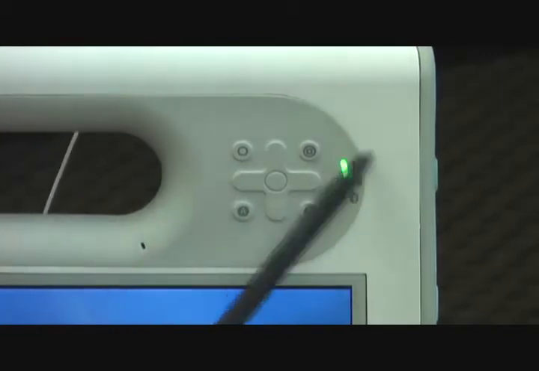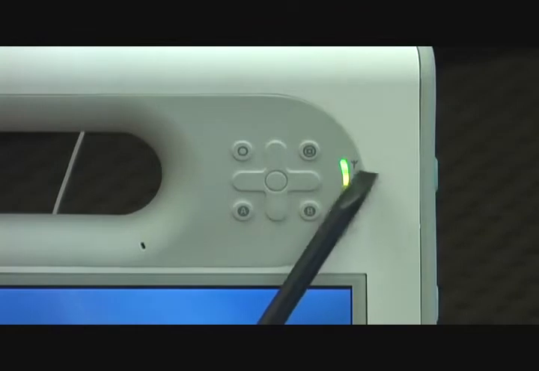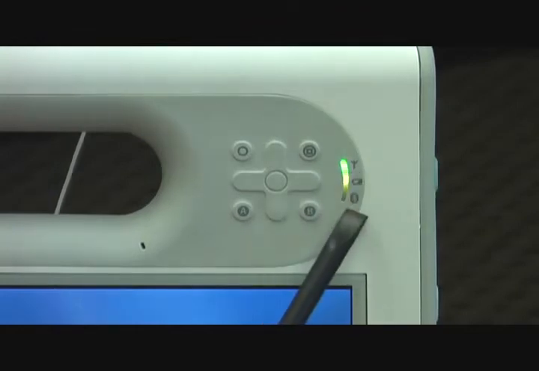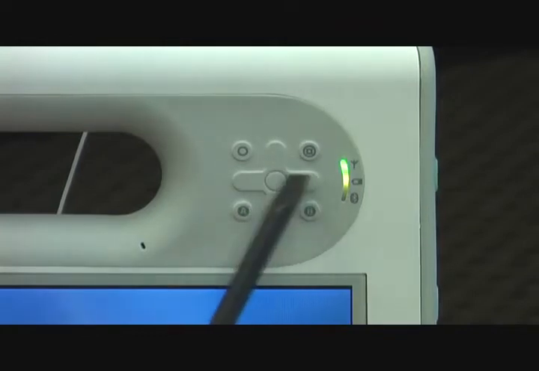So, just to review, on the top right-hand corner, on the right-hand side, you have a series of LEDs that will give you a status of your wireless network at the top, your battery in the middle, and your Bluetooth network on the bottom. The cross in the middle are your directional arrows as if they were in a keyboard, up, down, right, left, and center.